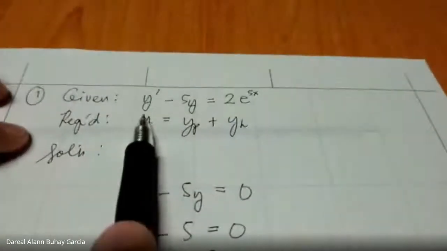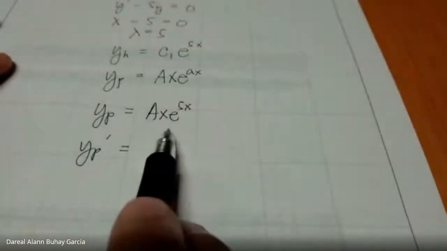Next, because this is only first order, we solve for the first derivative, y p prime. These are now two separate functions, so we use the product rule: a times the derivative of x, which is 1, times e to the power of 5x, plus the derivative of e to the power of 5x, which is 5 times e to the power of 5x, times x.